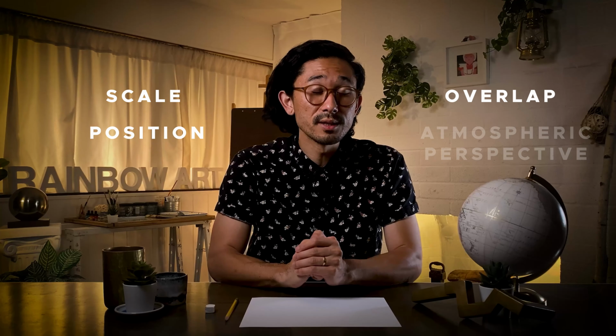Today, we're still using these methods to build our compositions, but we're specifically going to focus on how we can use them to convey depth. Because of this, we're no longer arranging our objects with only aesthetics in mind, but in addition, we have to think critically about how the arrangement of our objects will convey depth.